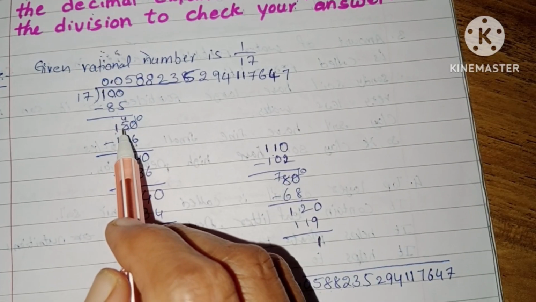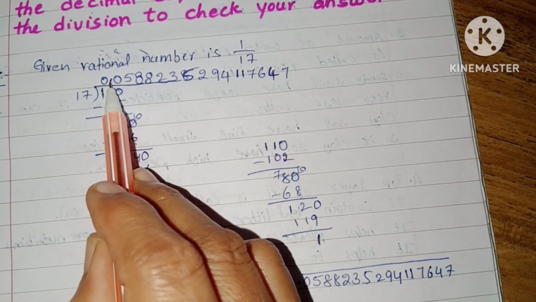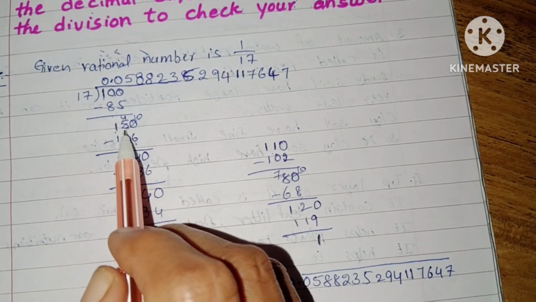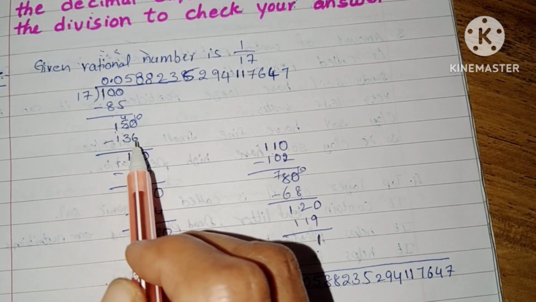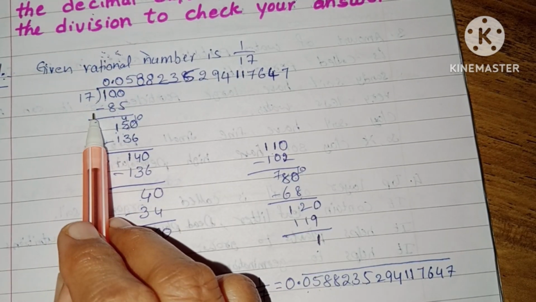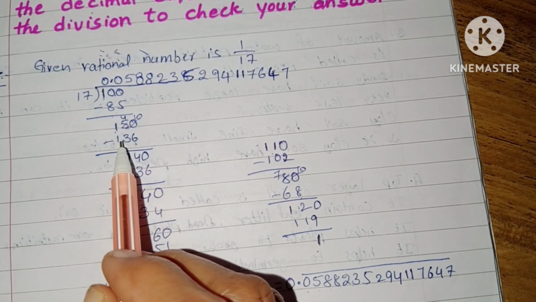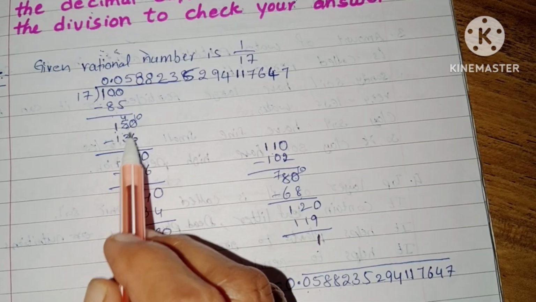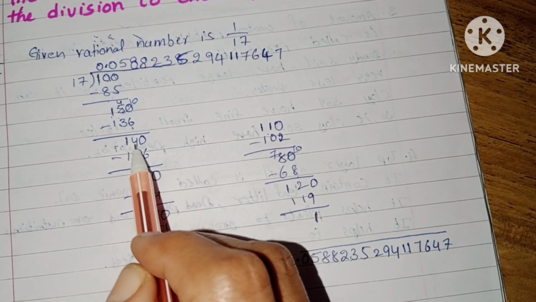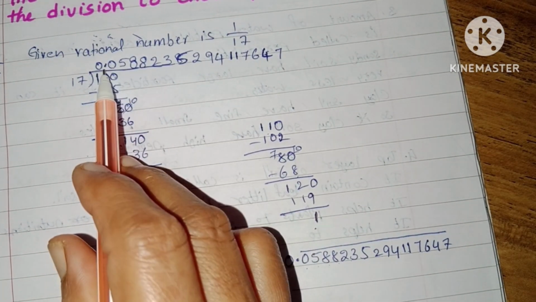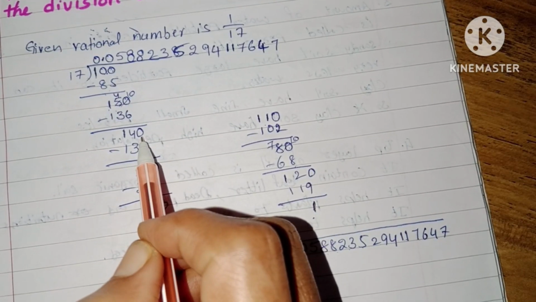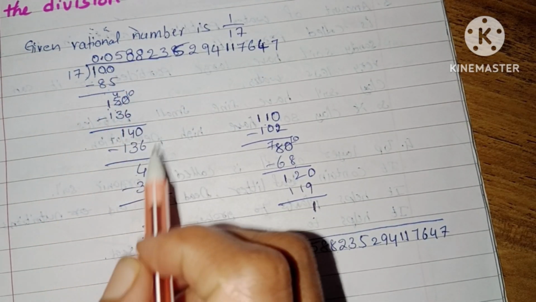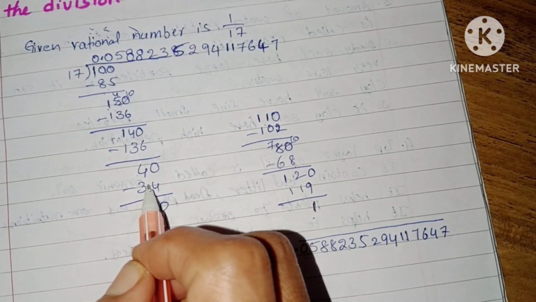15 is not divisible by 17. Since we have a decimal point, we can write 0. Then it becomes 150. What is the closest multiple of 17 to 150? 17 8s are 136, which is the closest multiple to 150. 150 minus 136 is 14. Again, write 0, since we have a decimal point in the quotient. So 140. The closest multiple is 17 8s, 136. 140 minus 136 is 4.